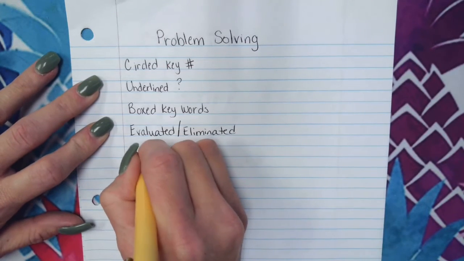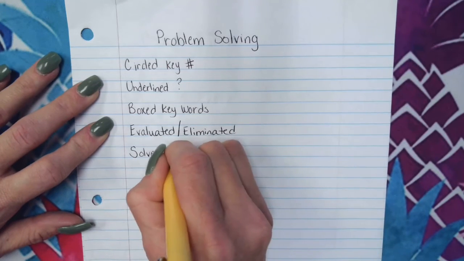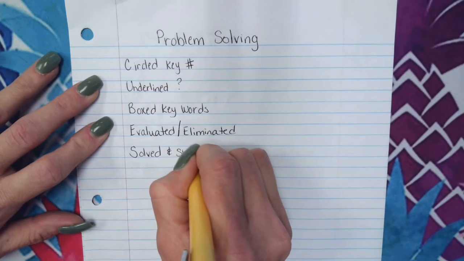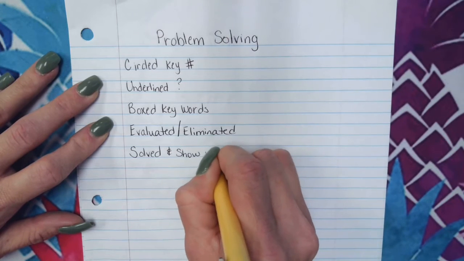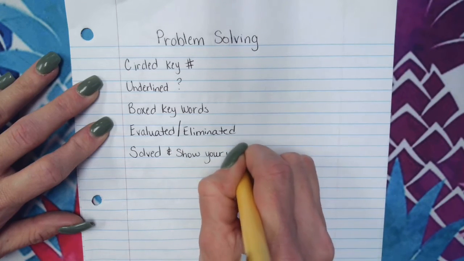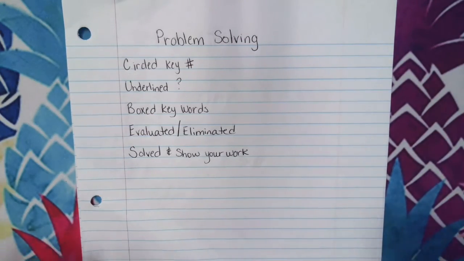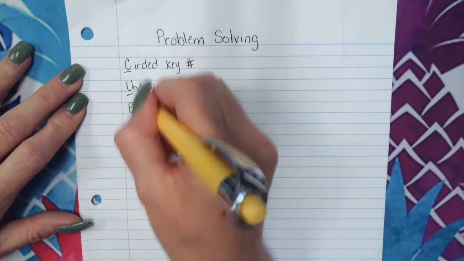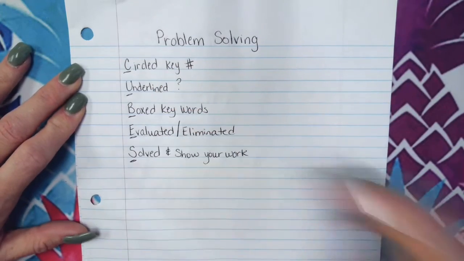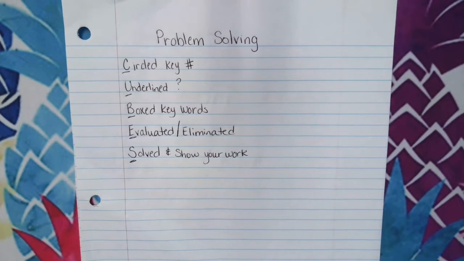And then we solved and showed our work. All right, so cubes: circle, underline, box, evaluate, solve. If we use this strategy, this can greatly help us to understand what the word problems are asking us.